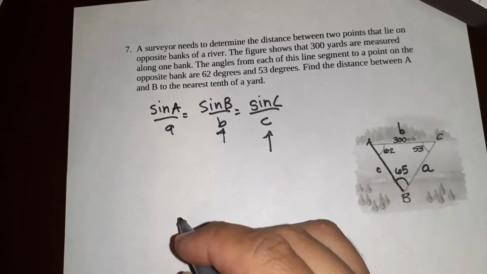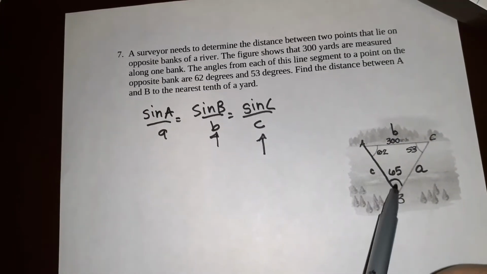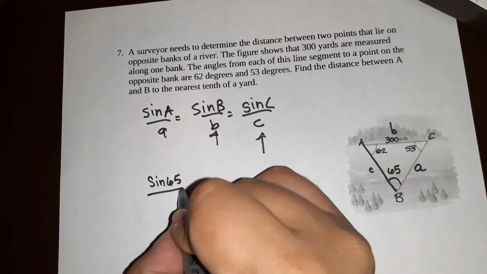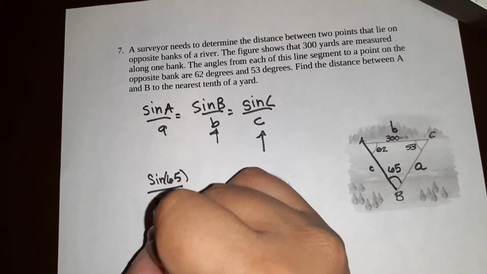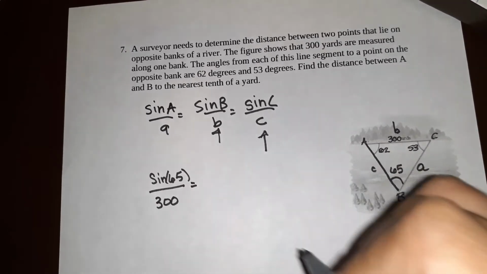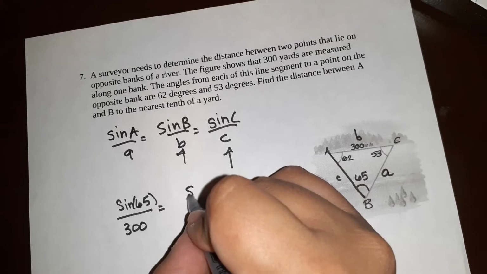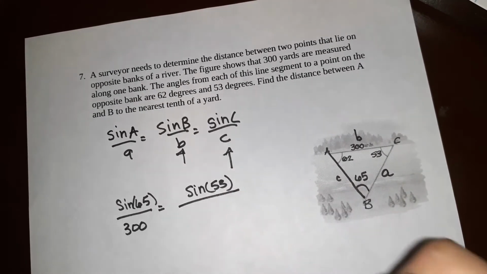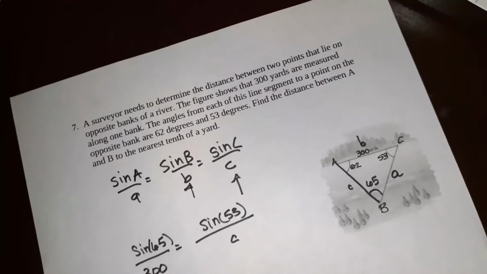So let's go ahead and fill in our information. So my sine of big B is 65. So sine of 65 over my little b, which is 300, is equal to sine of C, sine of 53, over my little c, which is what I want to find out.